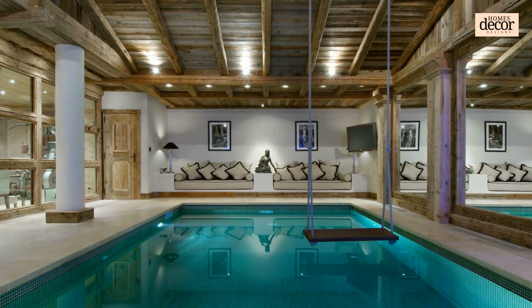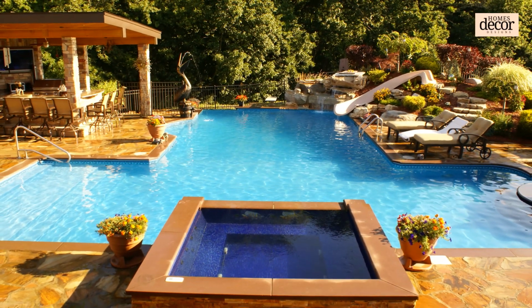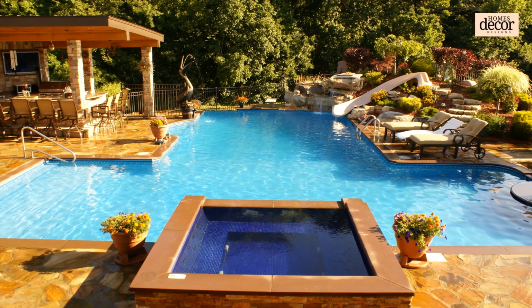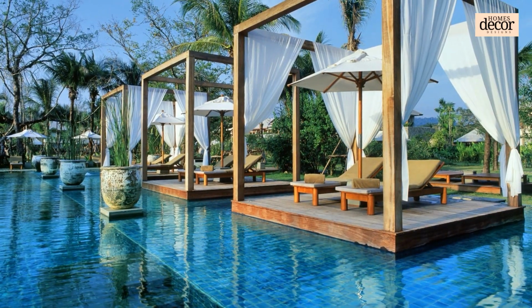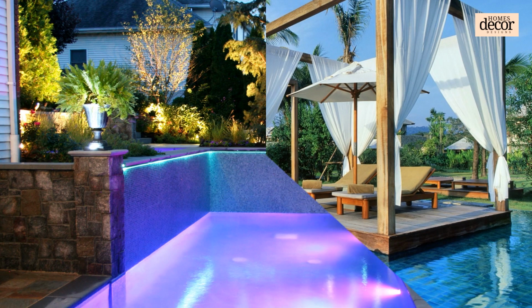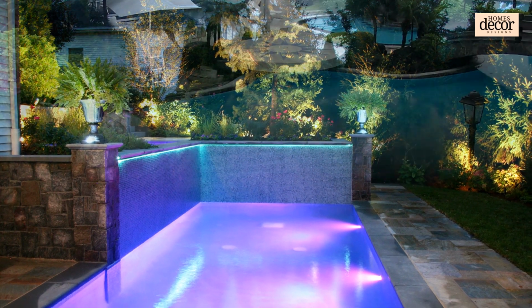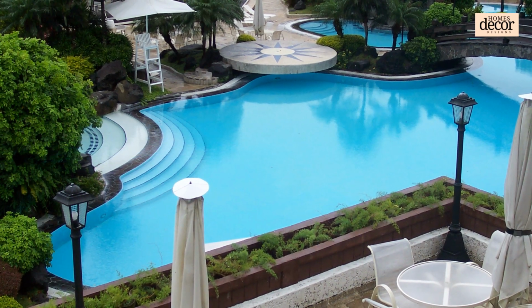5. Beach entry. Create a gradual slope into your pool with a beach entry design. 6. Pool with a view. Take advantage of a beautiful view with a pool design that overlooks the surrounding landscape. 7. Minimalist design. Keep it simple and sleek with a minimalist pool design that blends seamlessly into the surrounding environment.